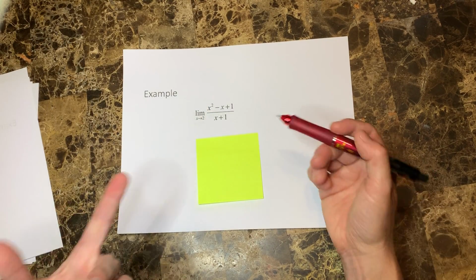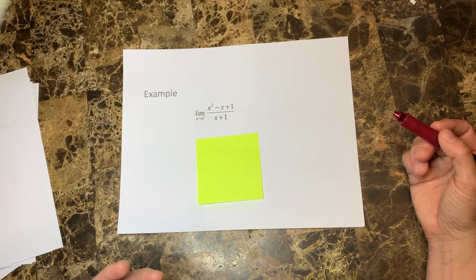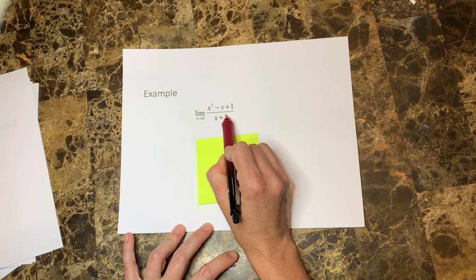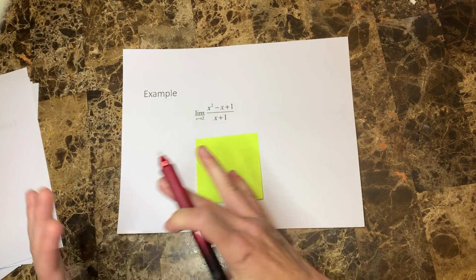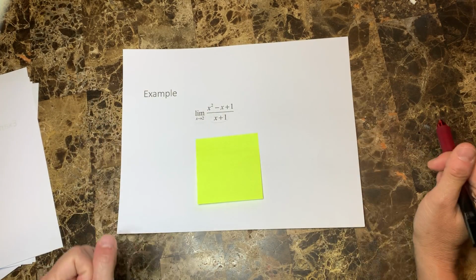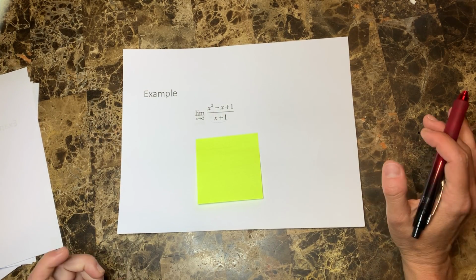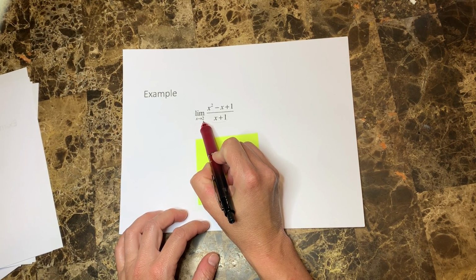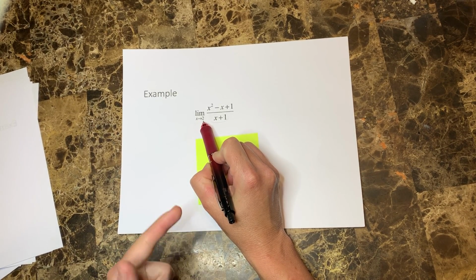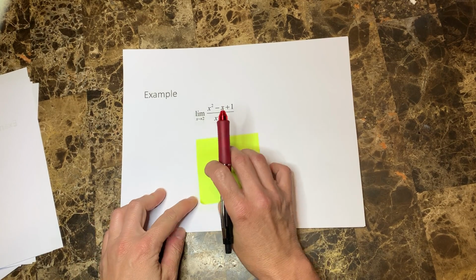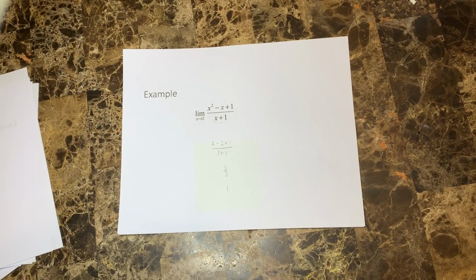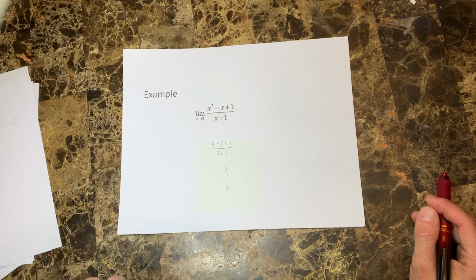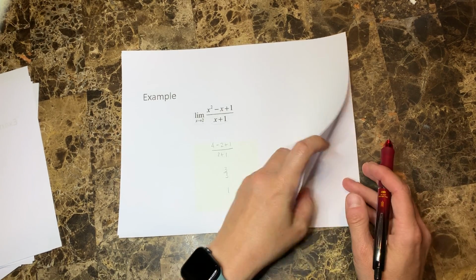Now, if you think about what the graph of this looks like, yes, it does have an asymptote at -1. The graph as a whole is not continuous. However, at 2, there's no asymptote. It's continuous at 2. There's no holes, there's no jumps. It works just great. So if you do direct substitution, your calculation is going to look something like that. And the limit is 1. Okay, let's keep going.